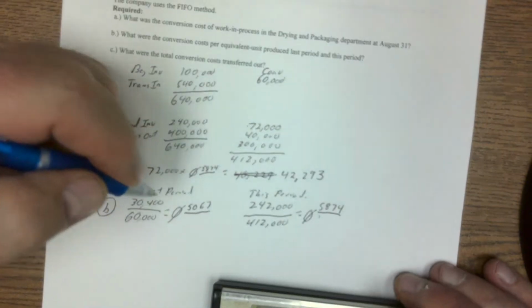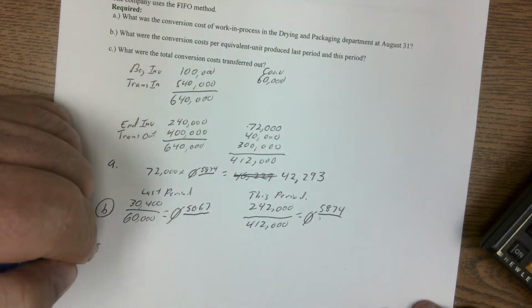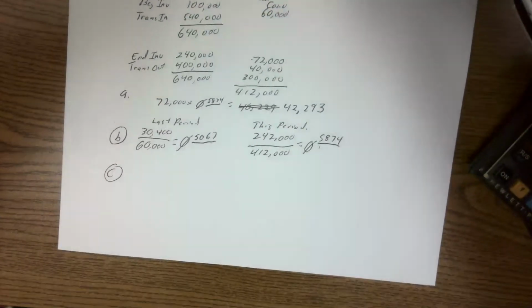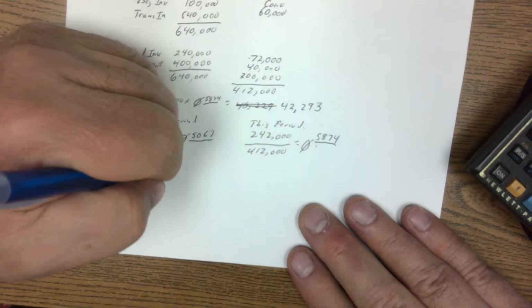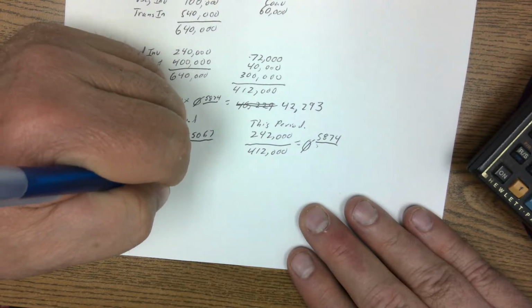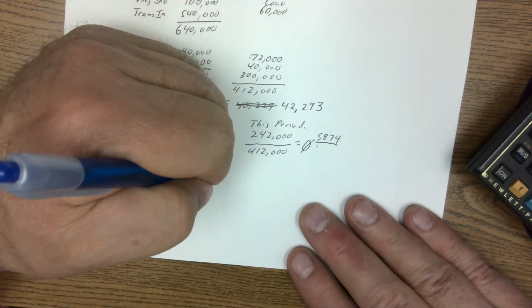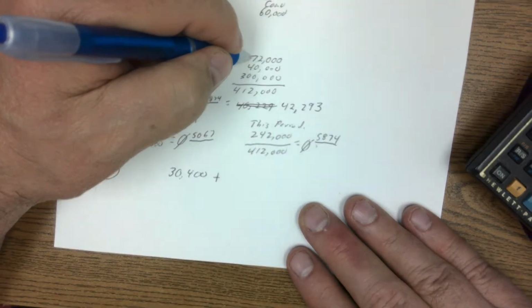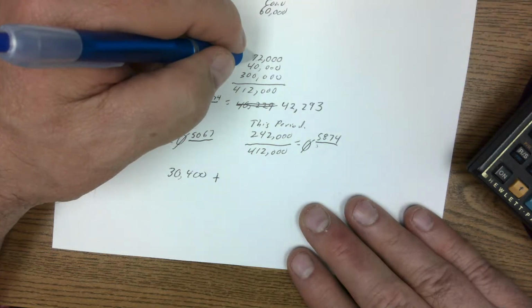And then part C, what are the total costs transferred out for conversion? So we start with the old inventory is 30,400. So that gets transferred out. Plus, right here we have, see, this is ending inventory, so that one's transferred.